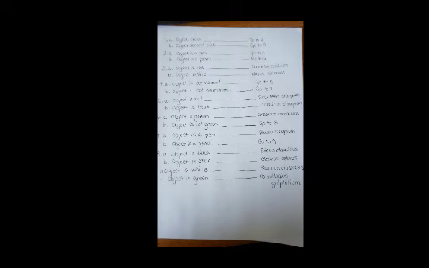And that is where we'll stop with our classification lab. You should have learned a lot about making dichotomous keys today.